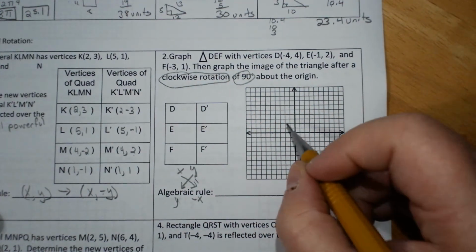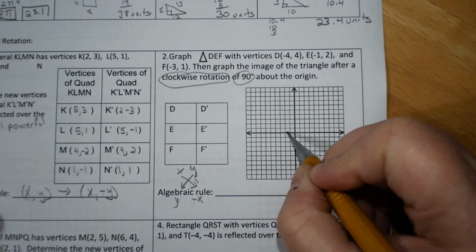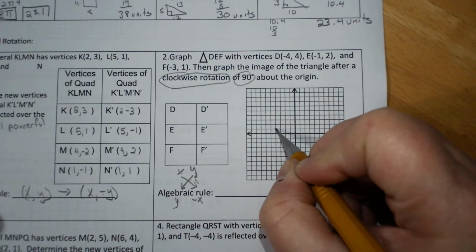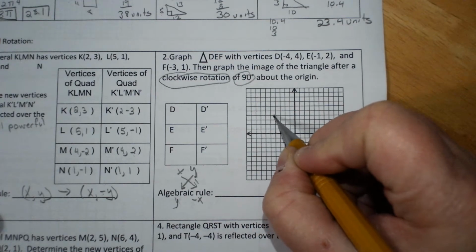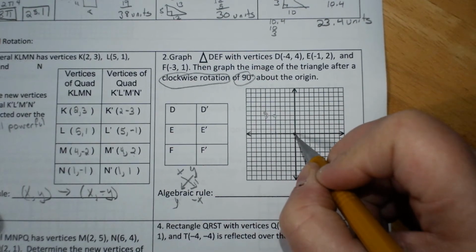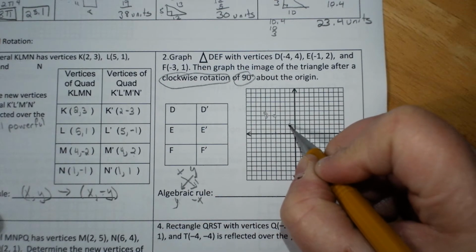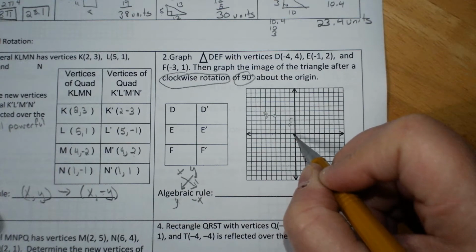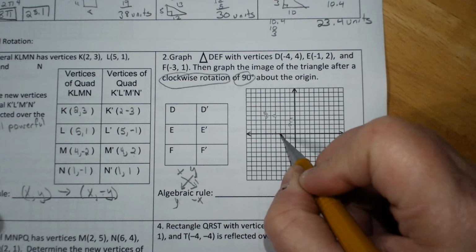So let's start graphing. Negative 4, 1, over 2, 1, 2, 3, 4, 1, 2, 3, 4. There's my D. Negative 1, 2. There's my E. And negative 3, 1.